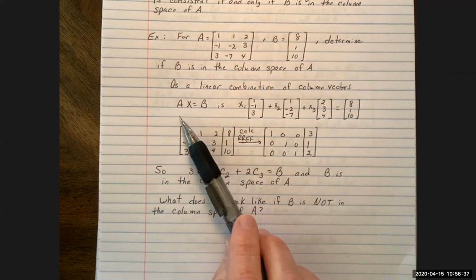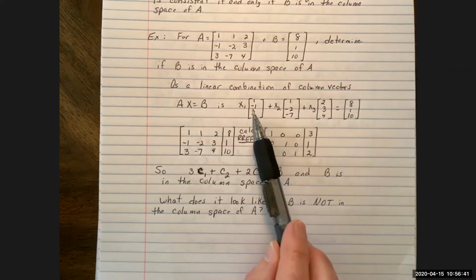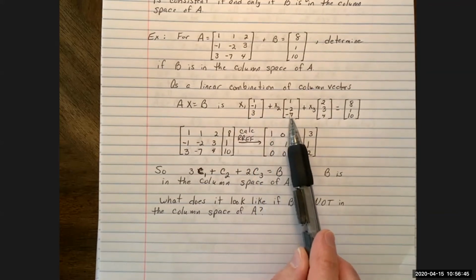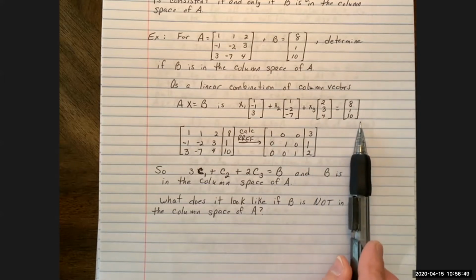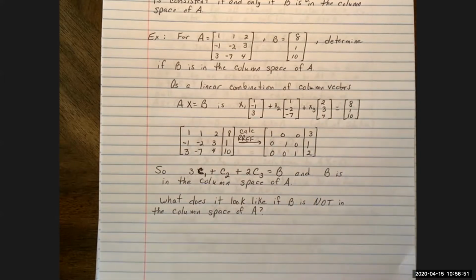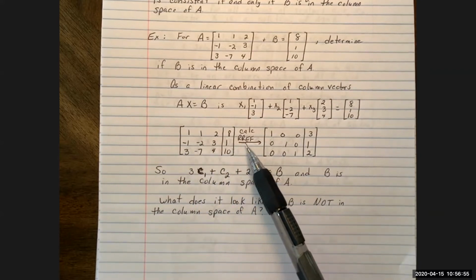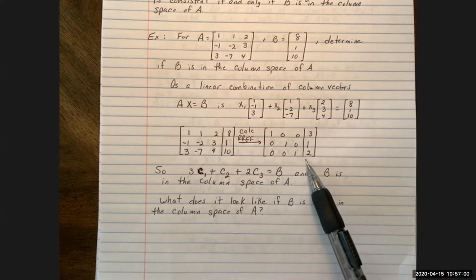I broke it down here and wrote AX equals B as a linear combination of the column vectors. X1 times the first column, X2 times the second column, and X3 times the third column, and set it equal to 8, 1, 10. If you write that system without variables and put it in reduced row echelon form, this is the matrix that results.